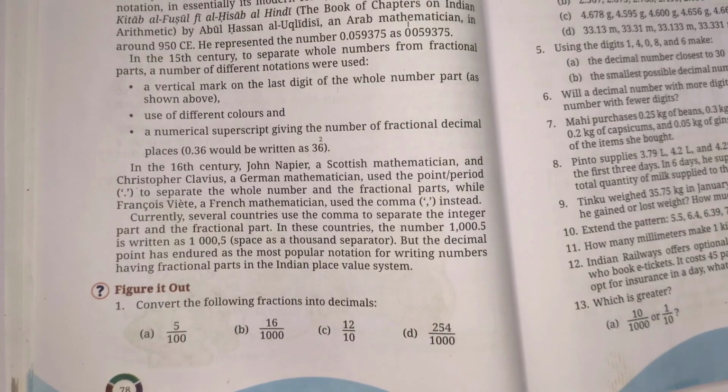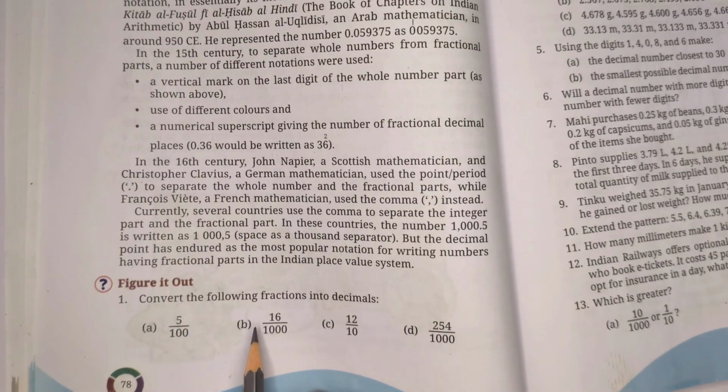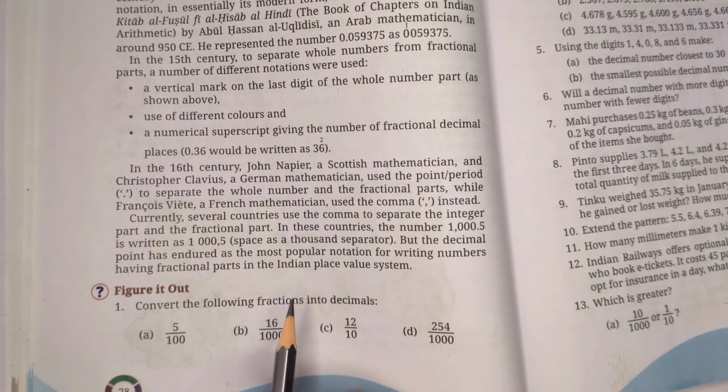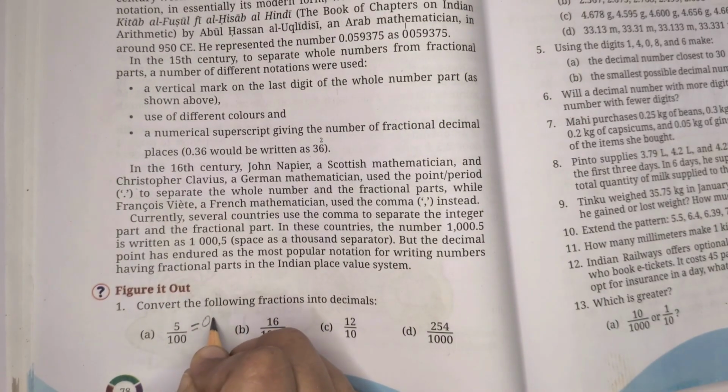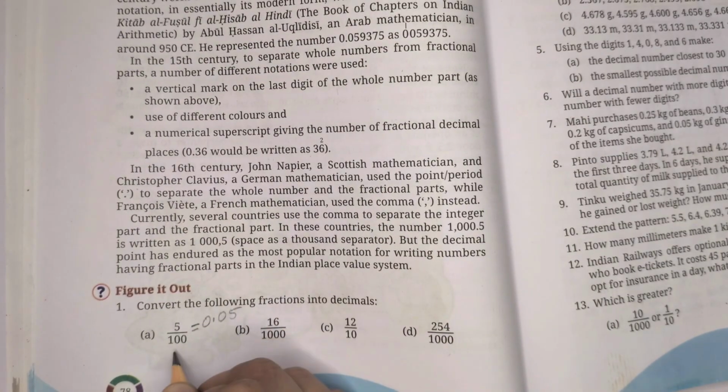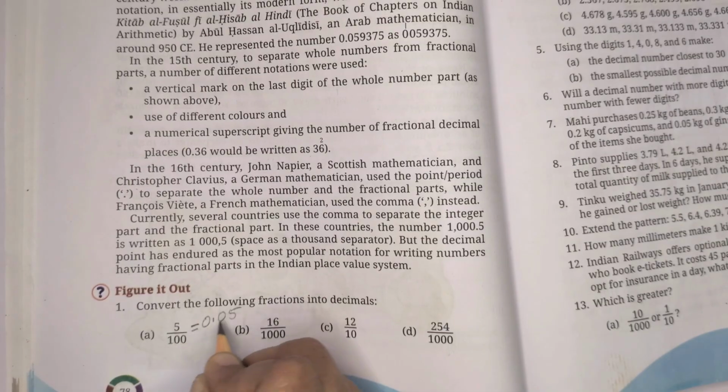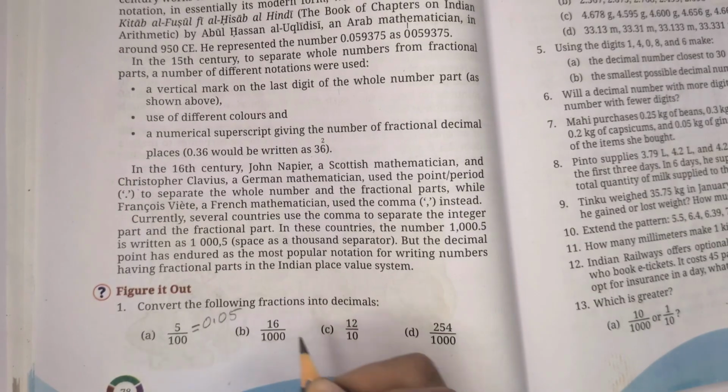Figure it out, page number 78. Convert the following fractions into decimals. Here 5 by 100. We can write that as 0.05. Two zeros, so 2 places to the left of the decimal point.